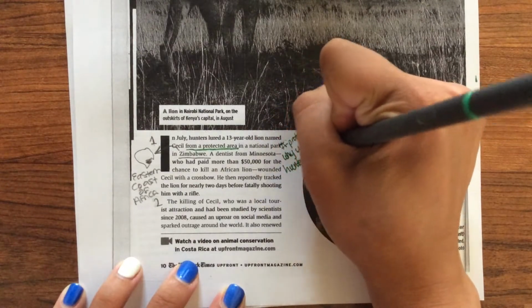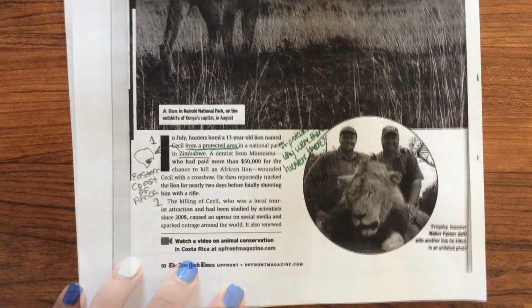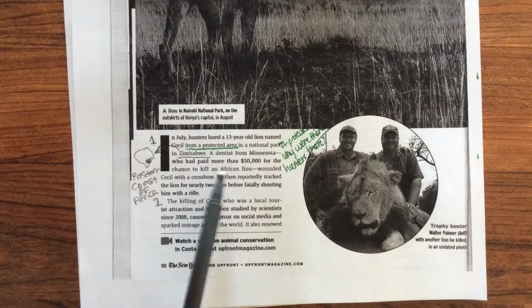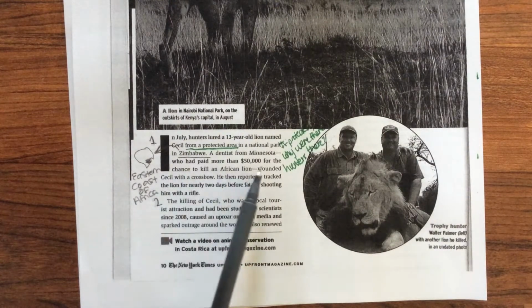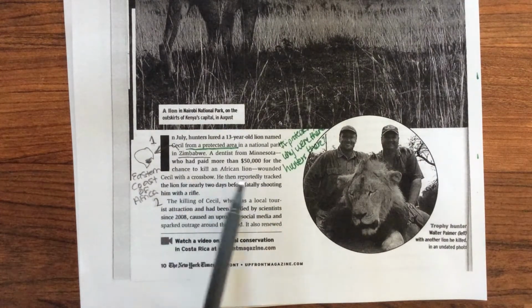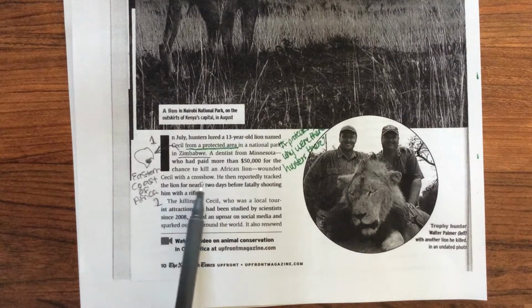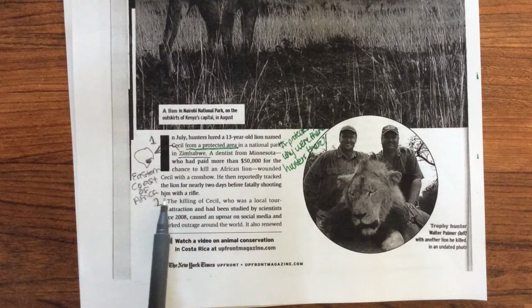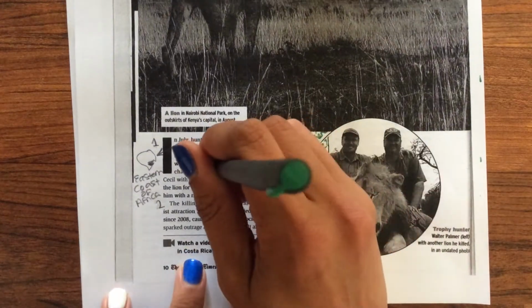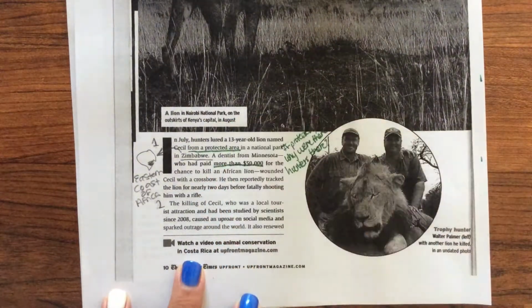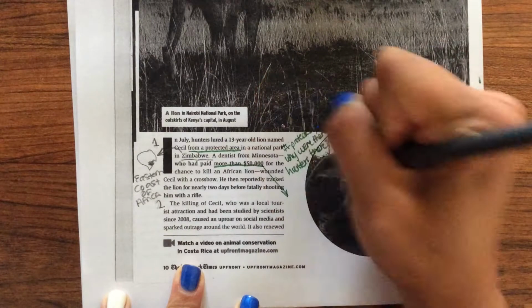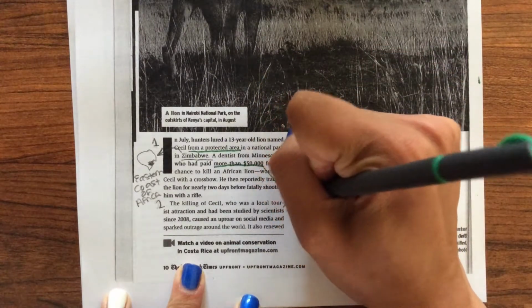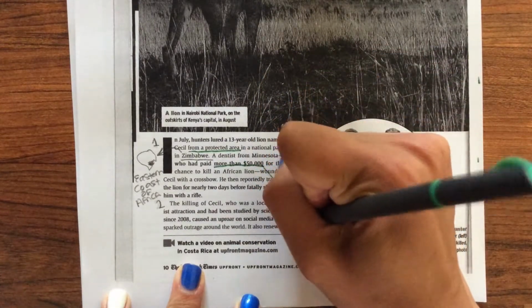As I continue reading, it says, a dentist from Minnesota who had paid more than $50,000 for the chance to kill an African lion wounded Cecil with a crossbow. He then reportedly tracked the lion for nearly 2 days before fatally shooting him with a rifle. I have a lot of thoughts going through my mind right now. And so one of them is this idea that he paid more than $50,000 to do this. And I'm kind of wondering who this money goes to. So I'm going to write that down.